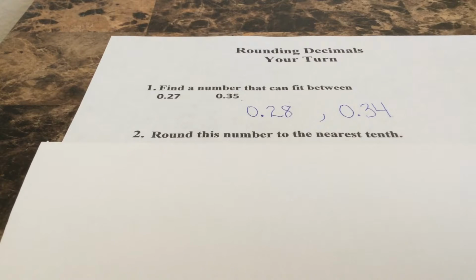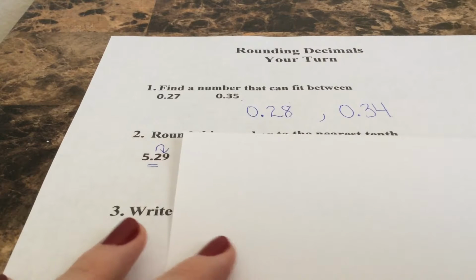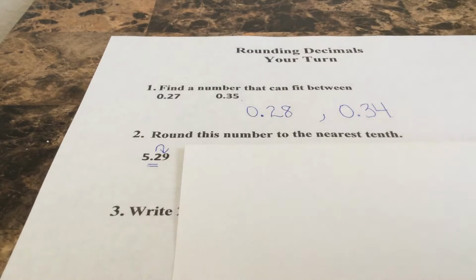Number 2 is going to ask you to round 5.29 to the nearest tenth. Pause your video.